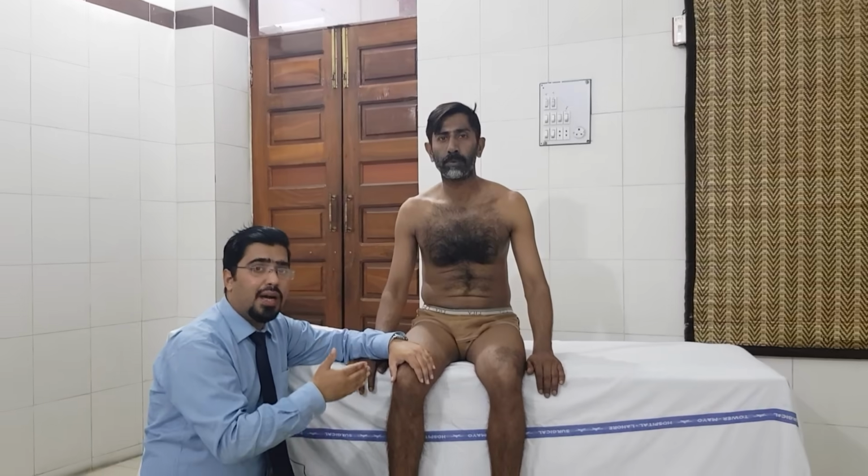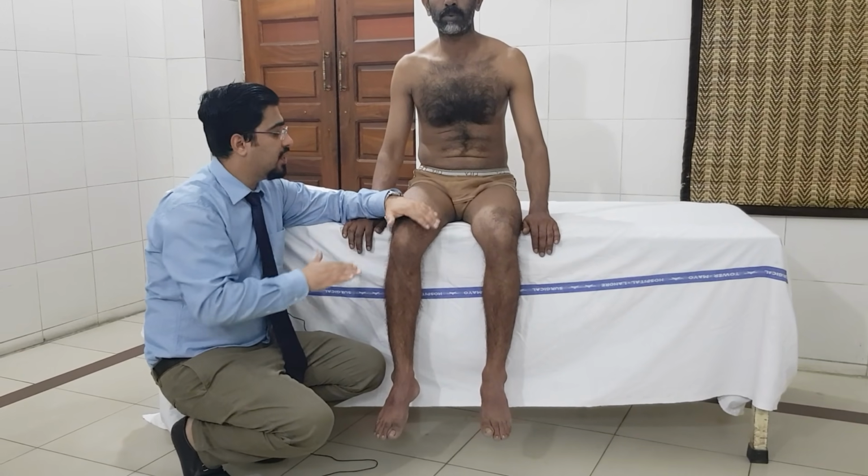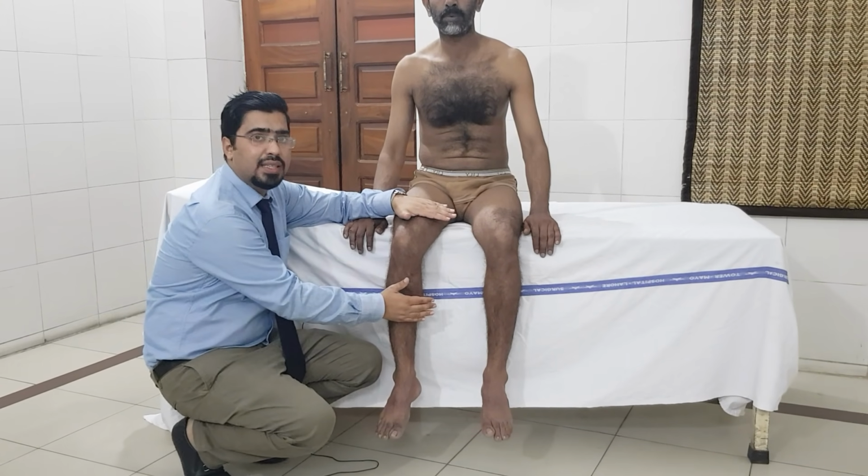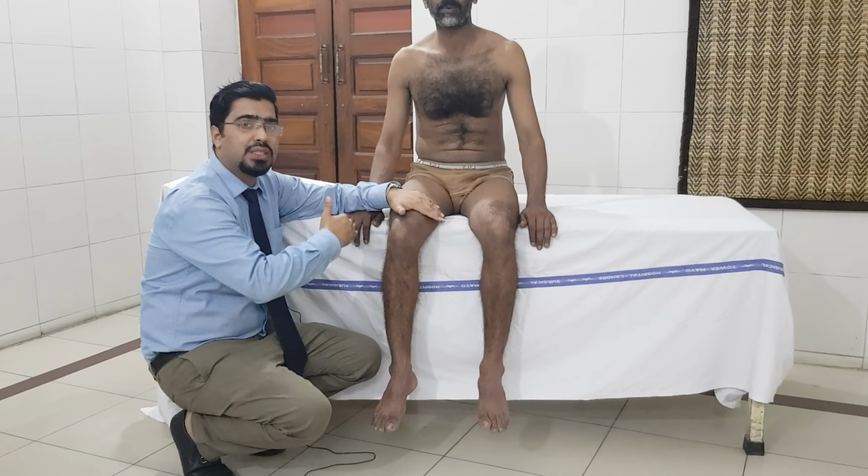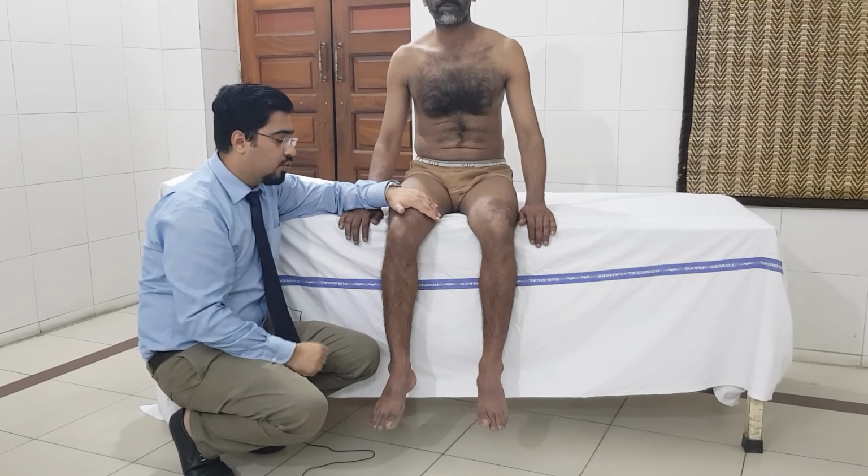Now what myotomes can I check while the patient is sitting? I would say check the hip flexors and knee extensor while he is sitting, and the rest of the things by making him lie down.